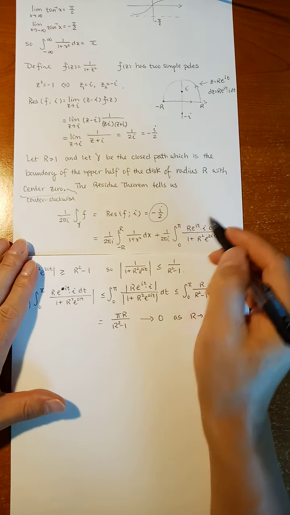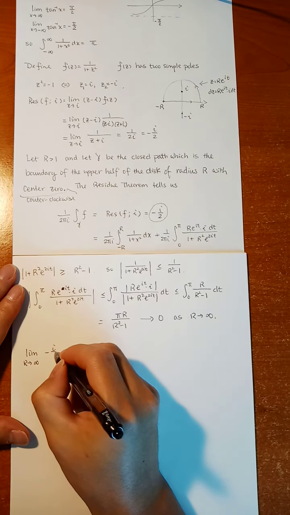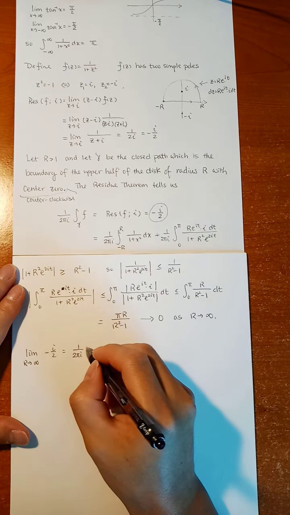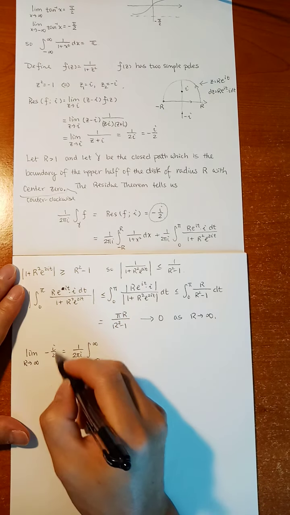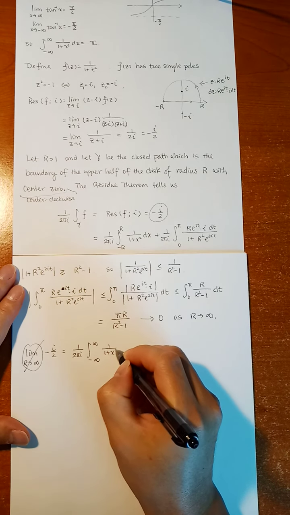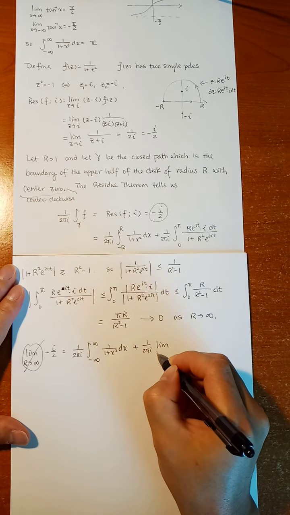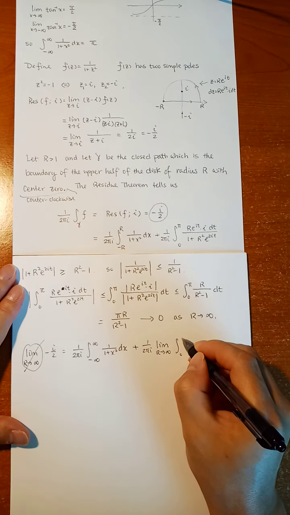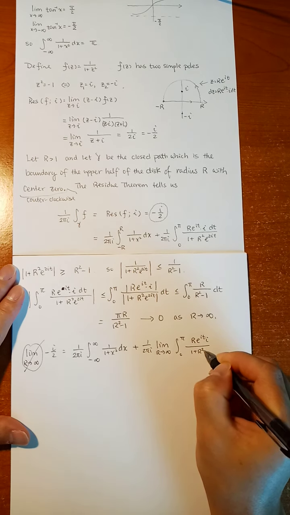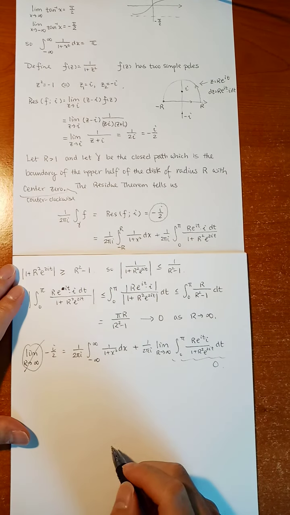So the limit as r approaches infinity of negative i over 2 is equal to 1 over 2 pi i times the integral from negative infinity to positive infinity of 1 over 1 plus x squared dx, and this other part with the limit will be 0, so this term will disappear.